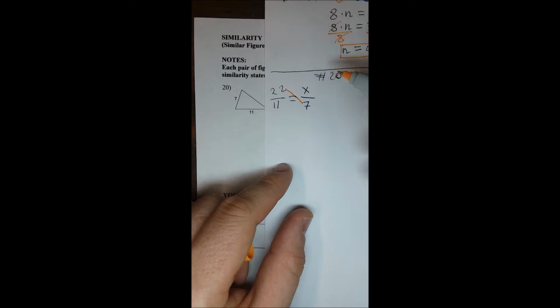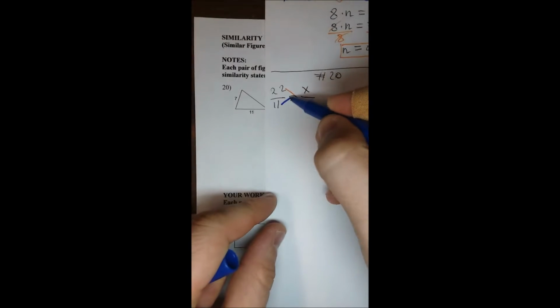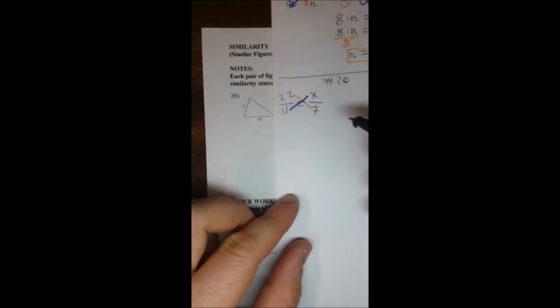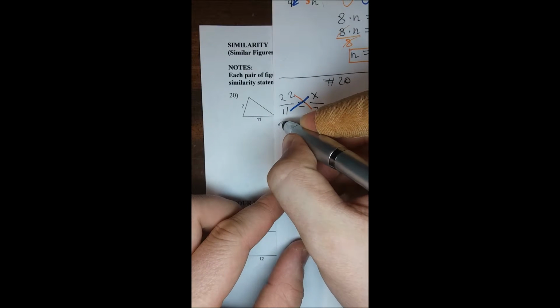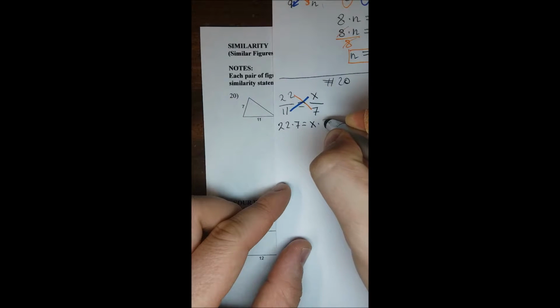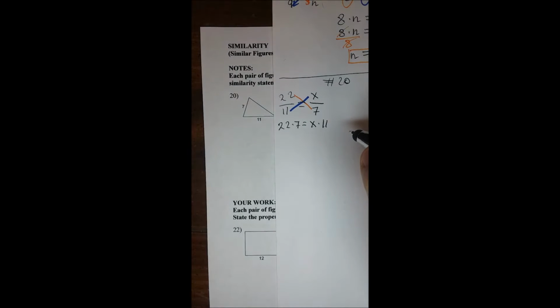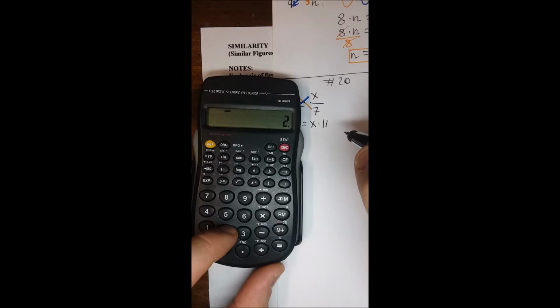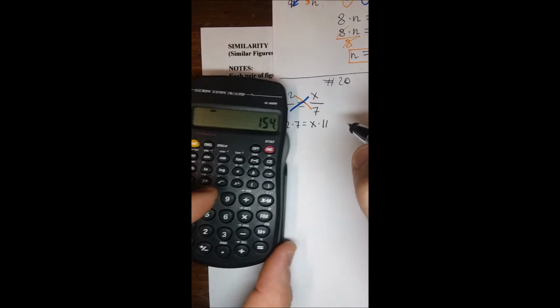So what we can do is, 22 to 7 is the same thing as 11 to x. Now what you do is multiply 22 by 7, and then multiply 11 by x. So again, 22 times 7 equals x times 11. And 22 times 7 might be too much for me, so I'm going to use the calculator, and I'm getting 154.